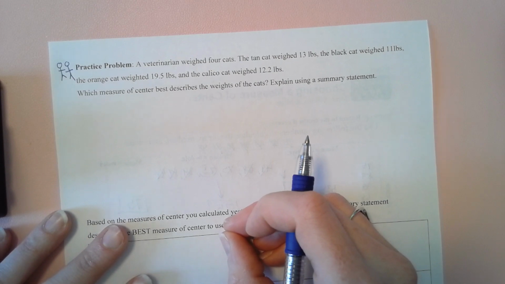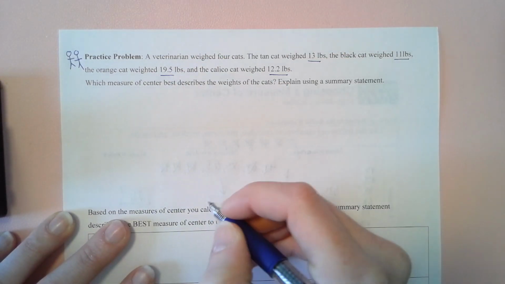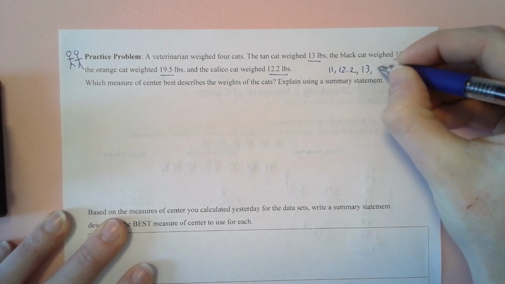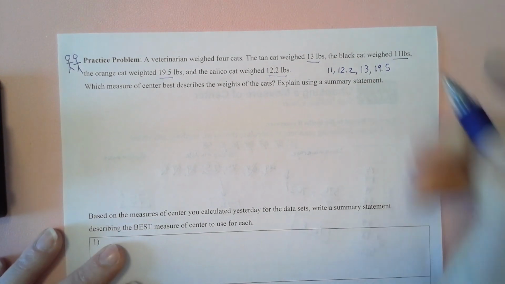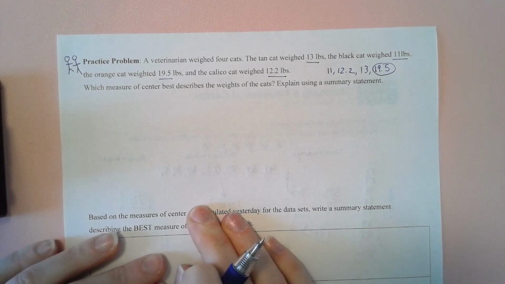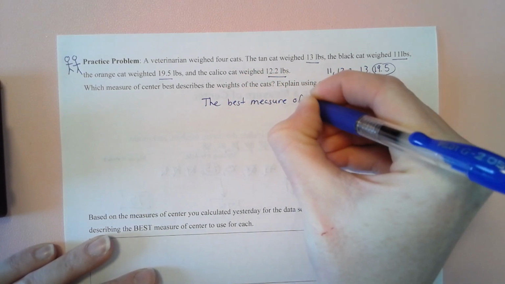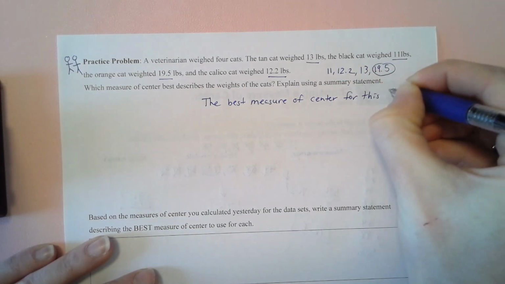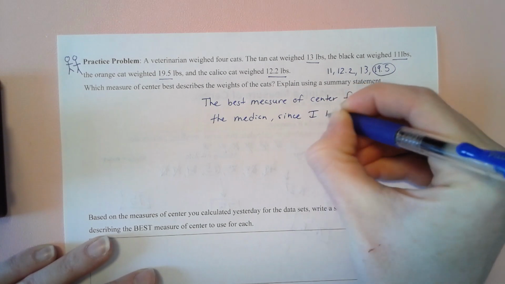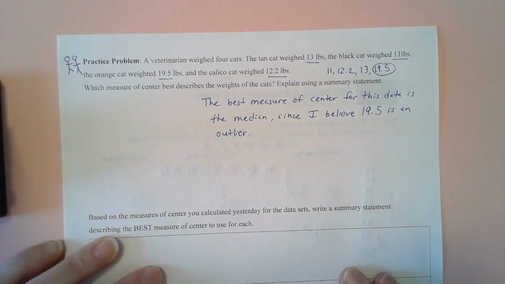Okay, if you're back, we're ready to go over it. So based on the weights of the cats, and again, I like to put them in order. It seems like there might be an outlier because these are pretty close together and 19 seems much, much bigger. So I'm going to decide based on this outlier that, since I think 19.5 is an outlier, the best measure of center is median.